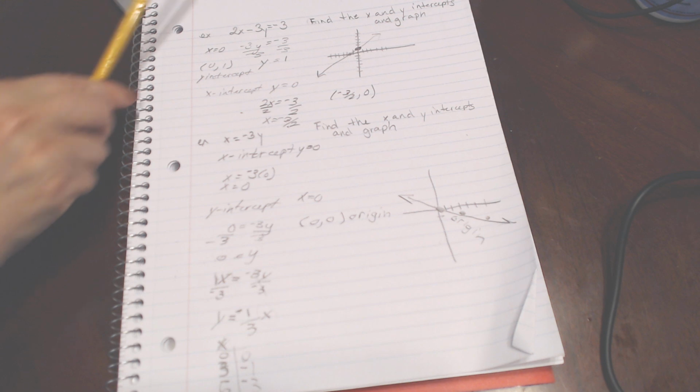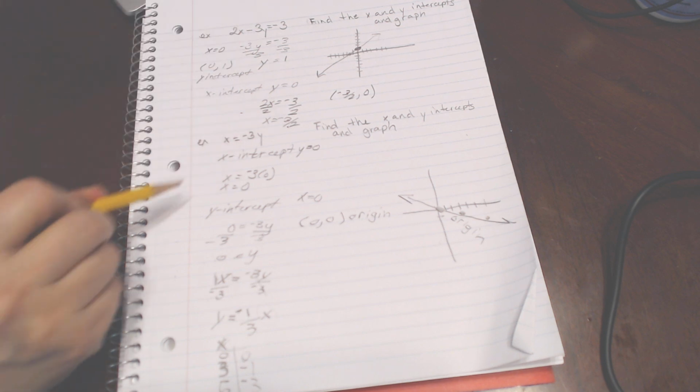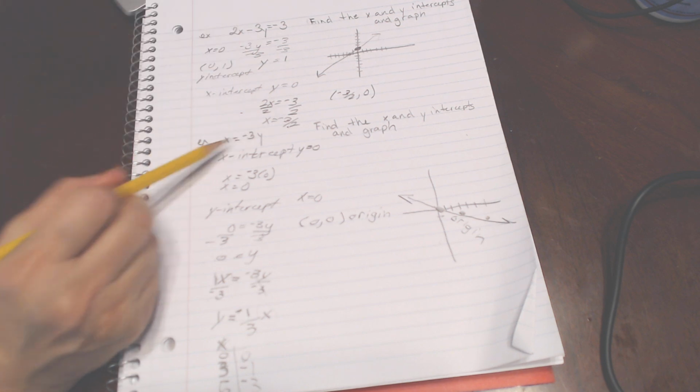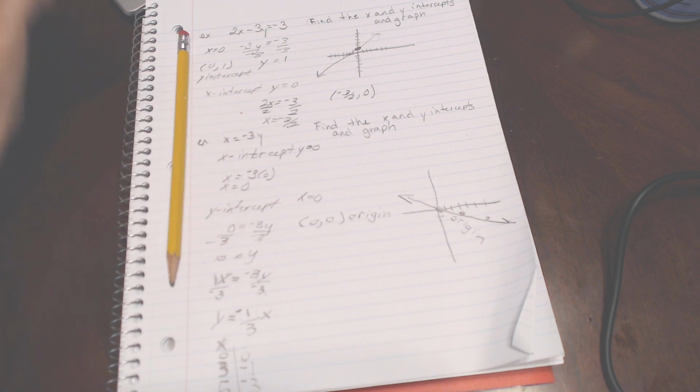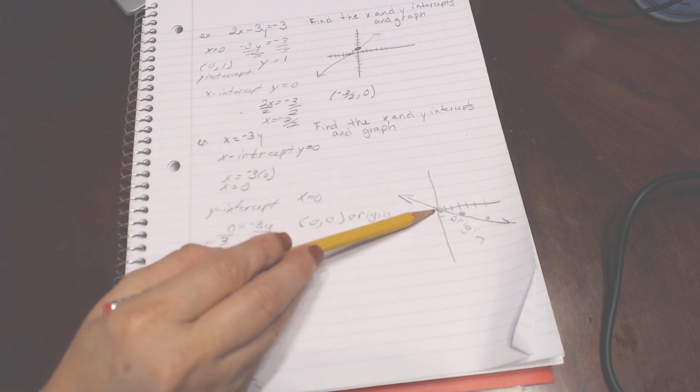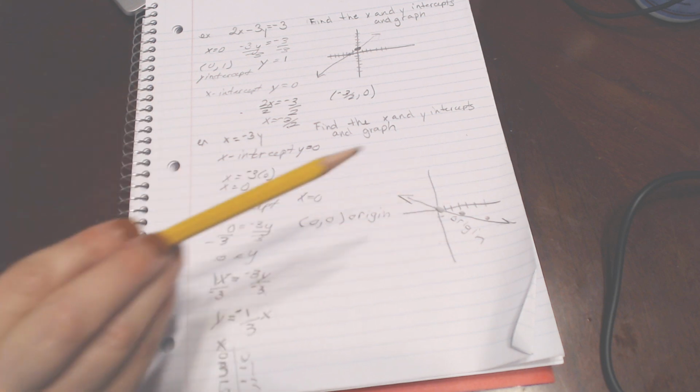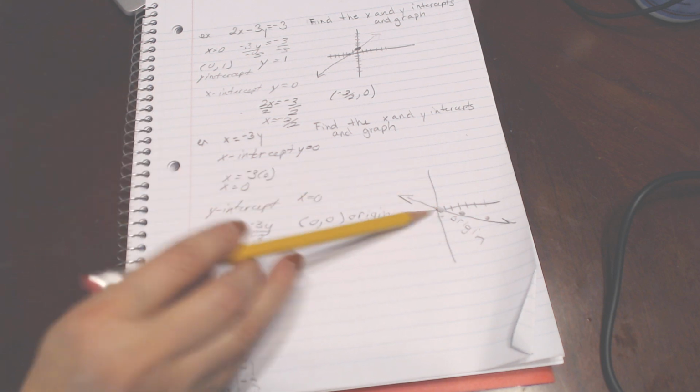That is graphing using x and y intercepts. If there's no constant term, then you might want to solve for y and plug in more values for x to graph your equation. On this equation, we say that the x-intercept is 0, 0, and the y-intercept is 0, 0.